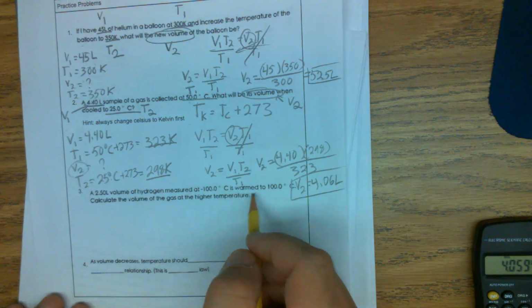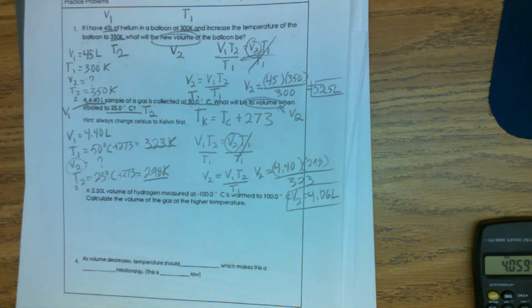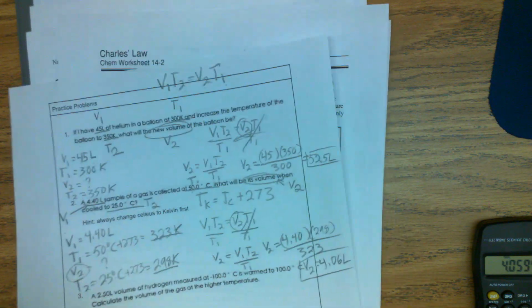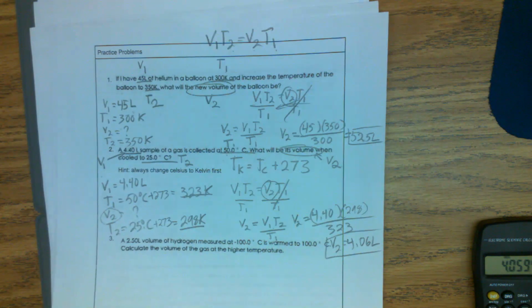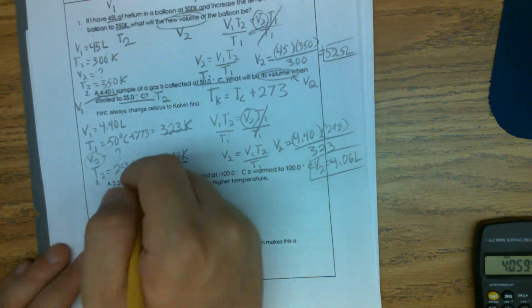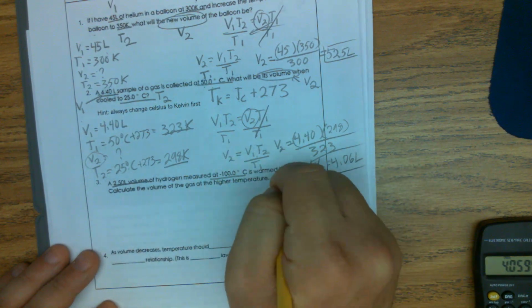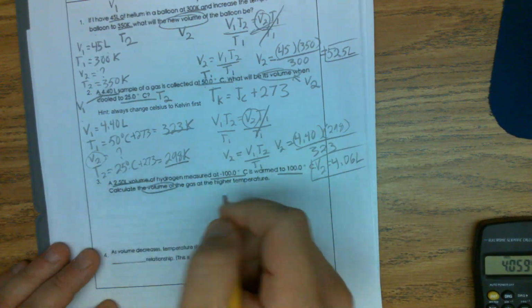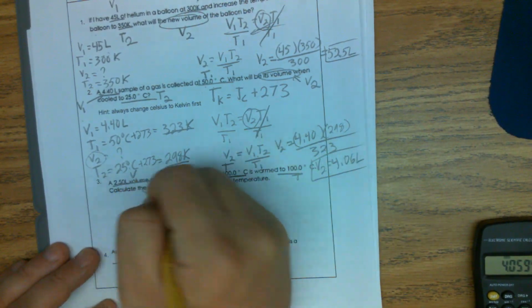All right. Last one, we want to change this to Kelvin as well. All right, so again, we have volume, temperature, temperature, volume.